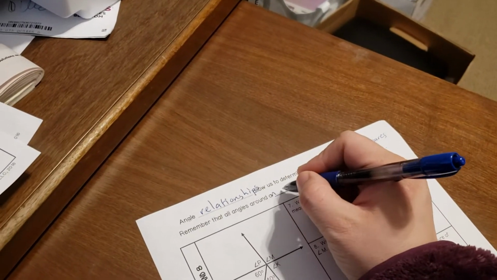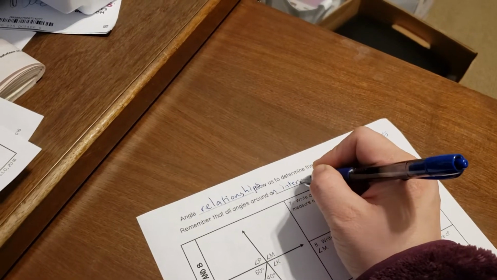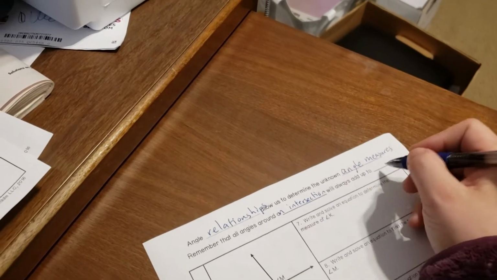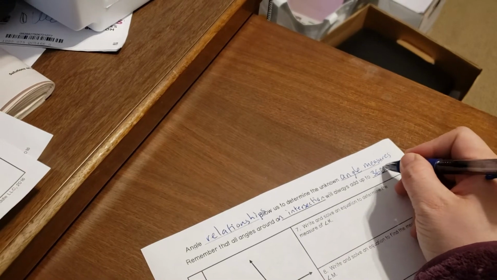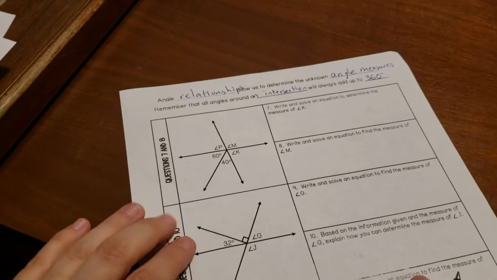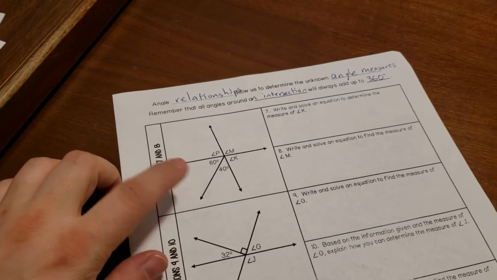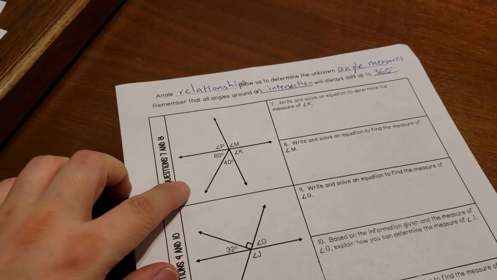Remember that all the angles around an intersection will add up to 360 degrees. So anytime you have a problem like this, you've got to look for what you know and what you're looking for.